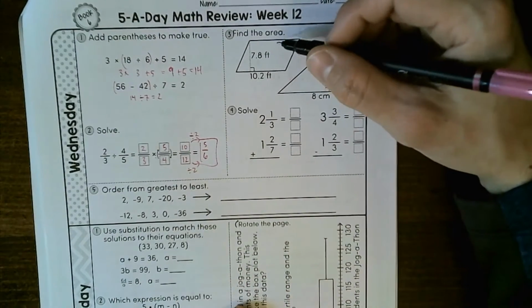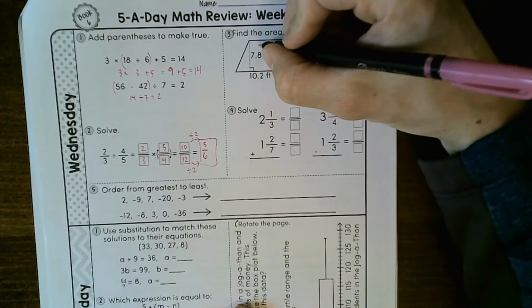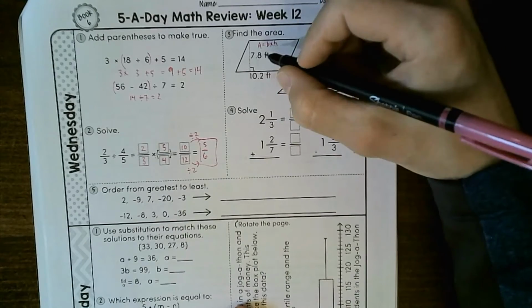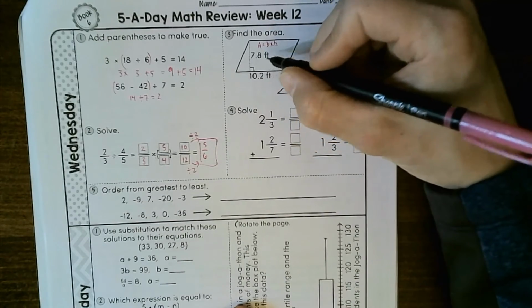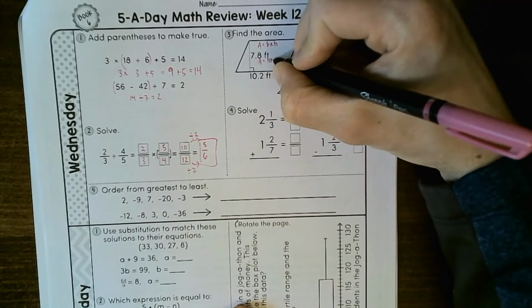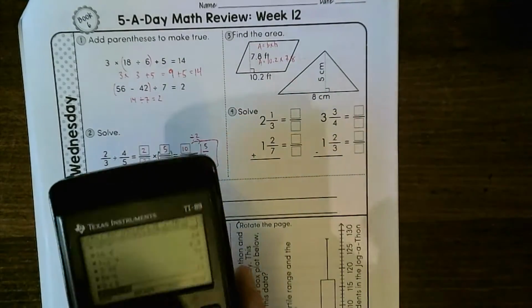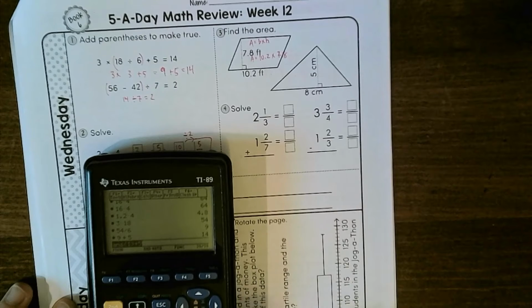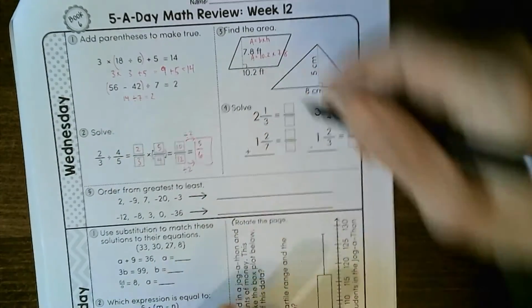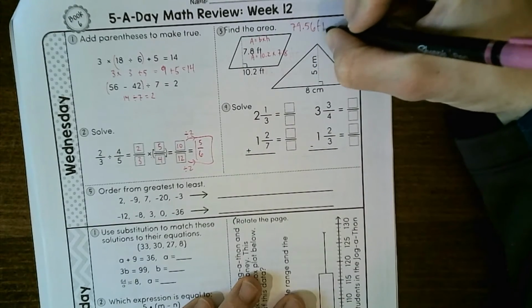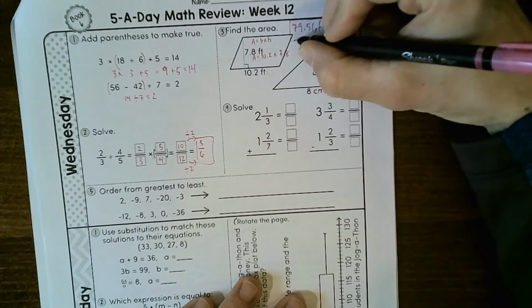Finding the area, we have a parallelogram and then a triangle. So the area of a parallelogram is base times height. My base is 10.2, my height is 7.8, so let's just write it out. 10.2 times 7.8. And then, since we're stuck at home, we might as well break out the old calculator. And our answer is 79.56, and our units would be feet squared. So that's for the parallelogram.